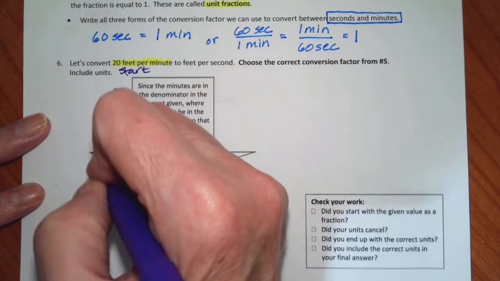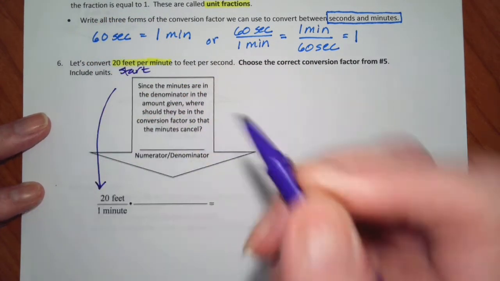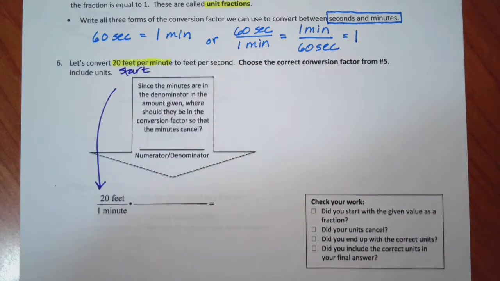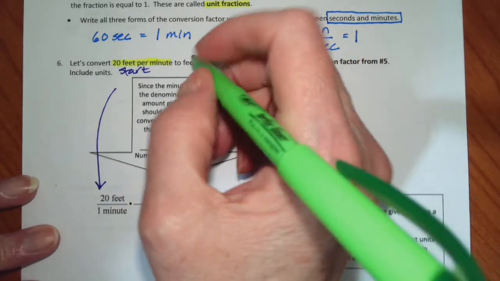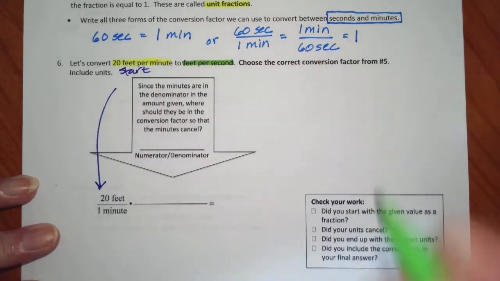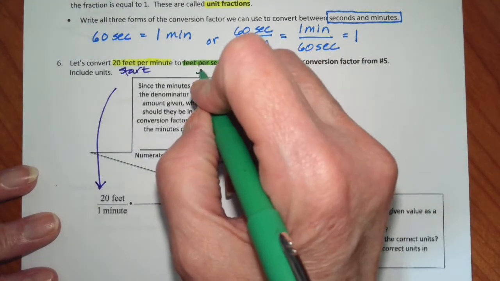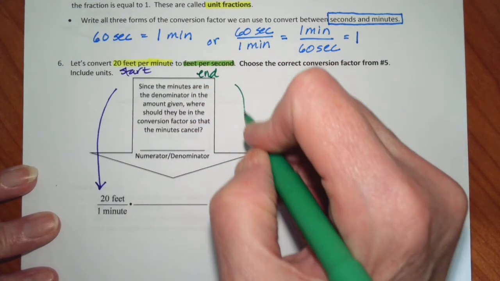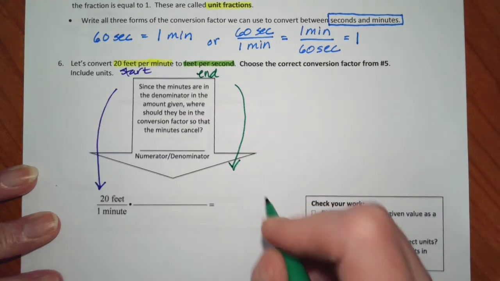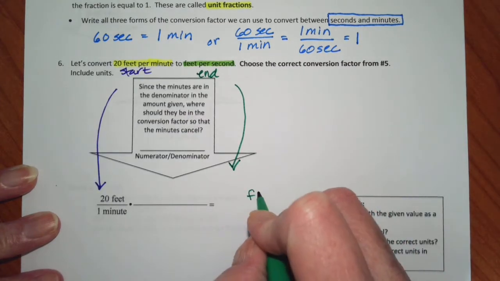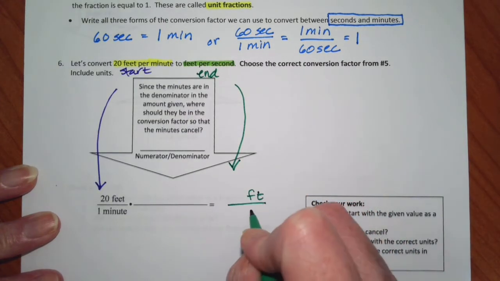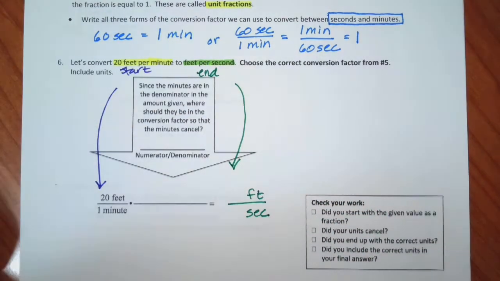So that's what I'm going to start with. We want to take this and convert it to feet per second. So this is where I want to end. So this is going to be feet per second.